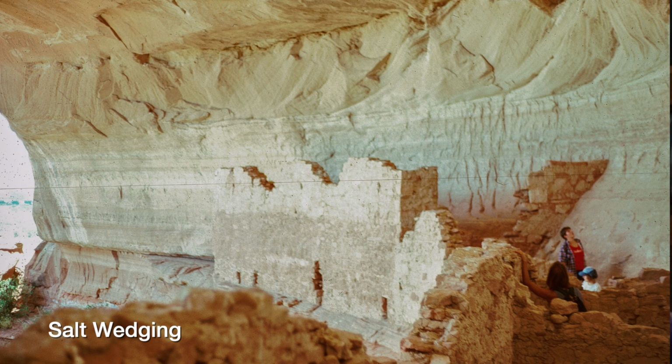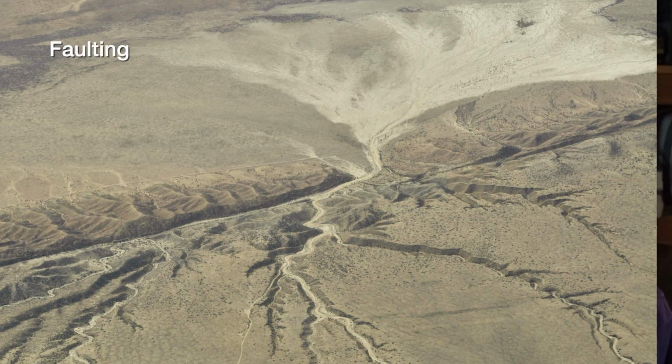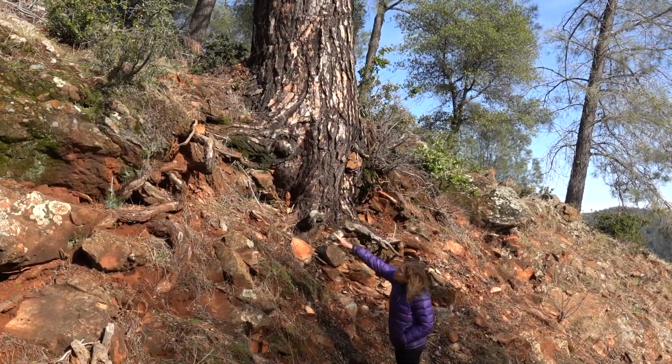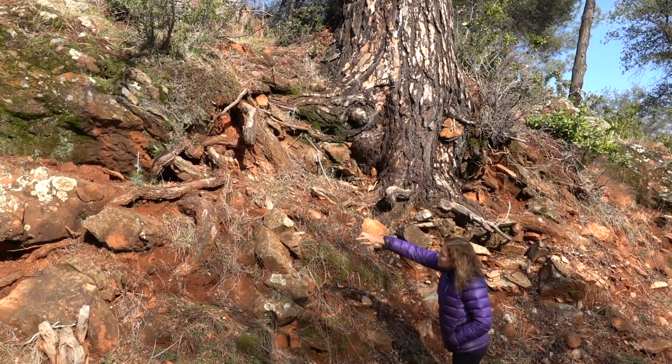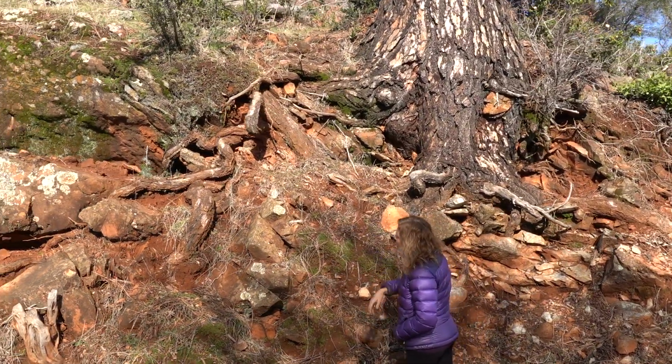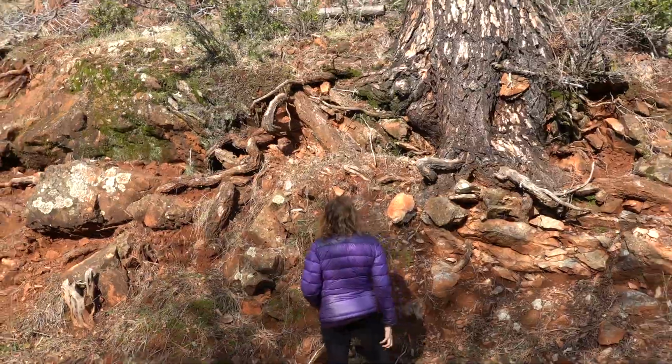In the deserts, we have things like salt wedging that has an effect. You can see that, let's say, in Utah. And we have faults in areas like California, for example, where that obviously breaks up the rock. And then let's take a look now at biological weathering. Check out all the roots finding their way down in between all these rocks. It's cool.